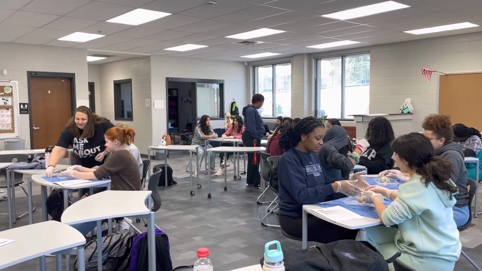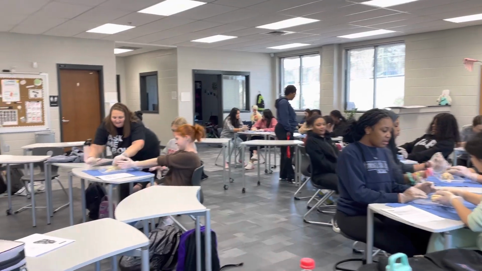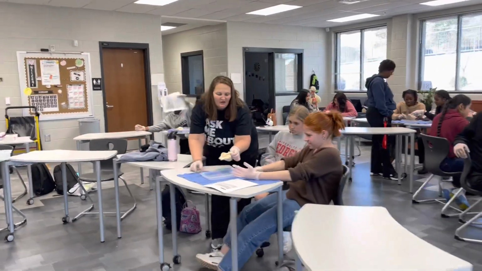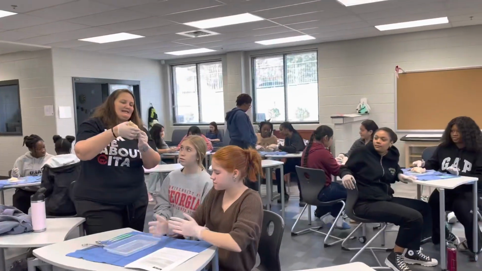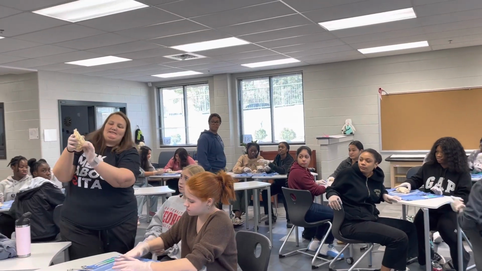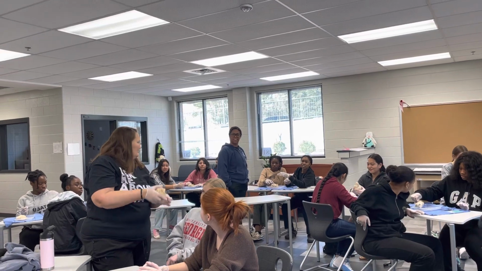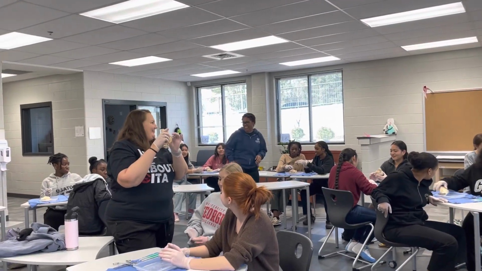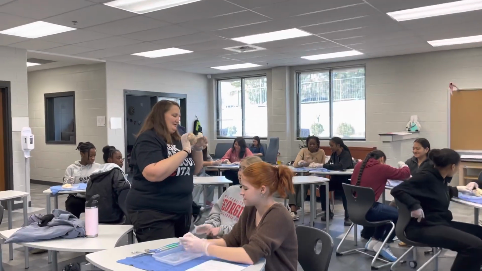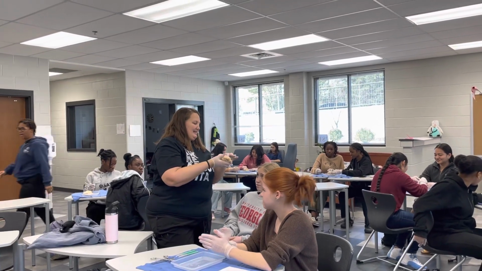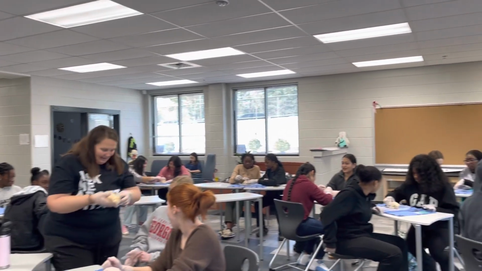Alright, so what you're going to do is look. Can everybody see, I'm holding this up, where I'm able to pull on this thick tissue? That's the pericardium. That's your outside. This is the sac.